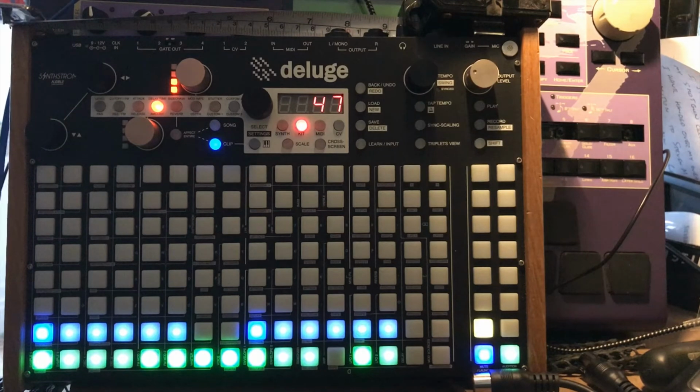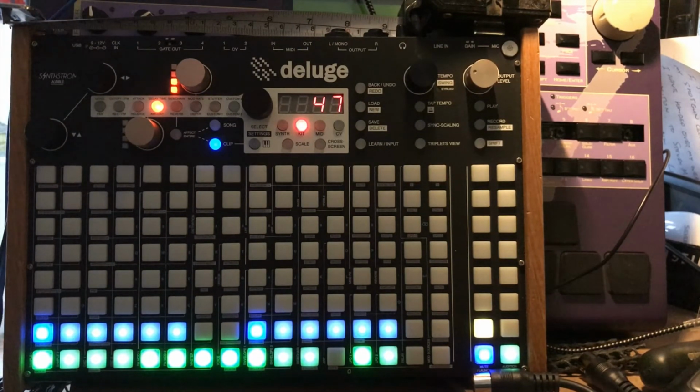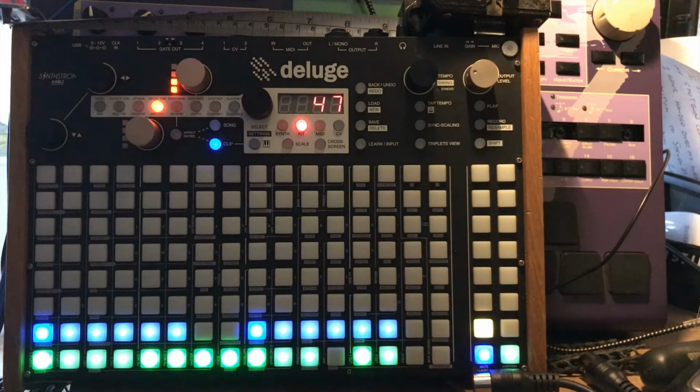This is sort of an explore of the Deluge capabilities for a gentleman called Adam Ing, I think, on the System Deluge open group. And he's been asking about, is it possible to load a preset synth into a kit rather than just tweaking the synth from scratch?